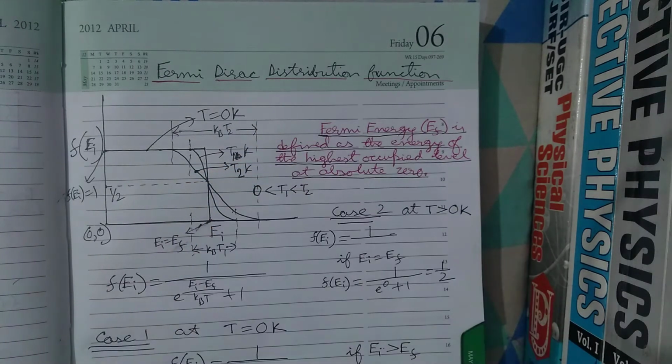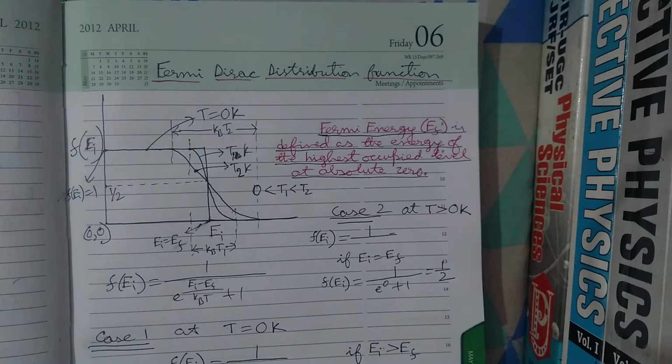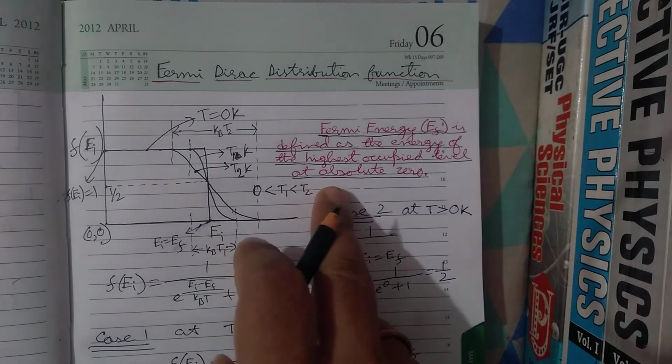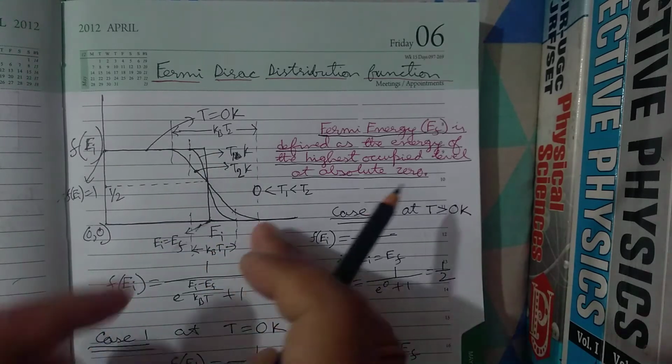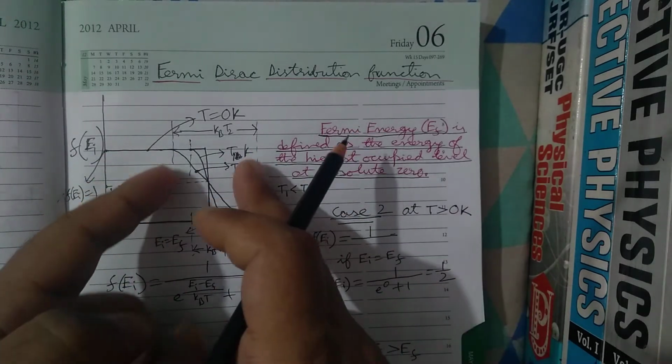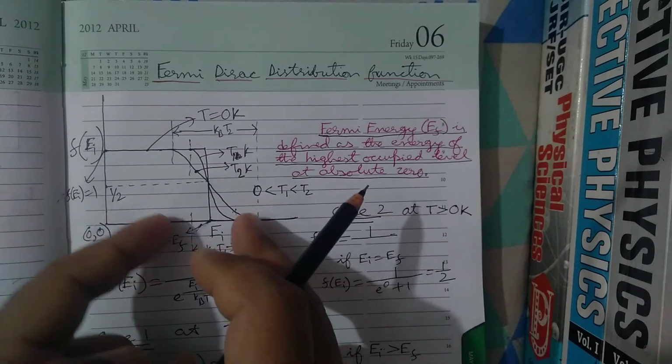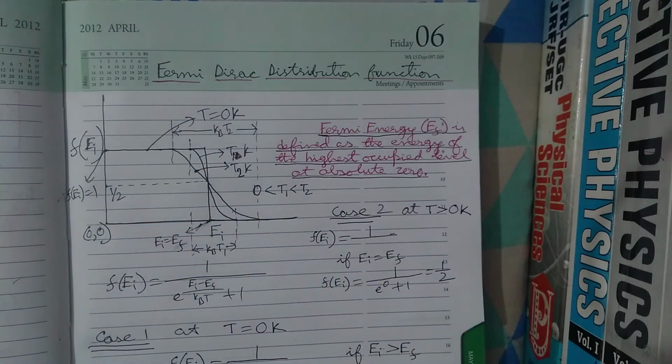This is the thermal energy. This relation is the same: my T2 is greater than T1, so kBT2 is definitely greater than kBT1.